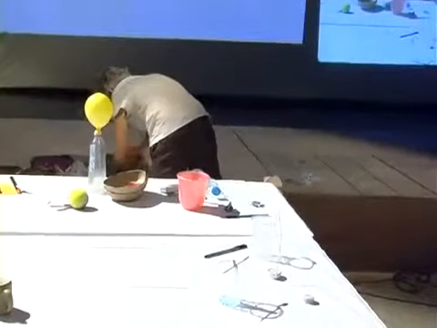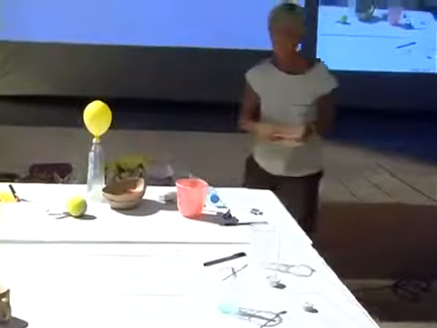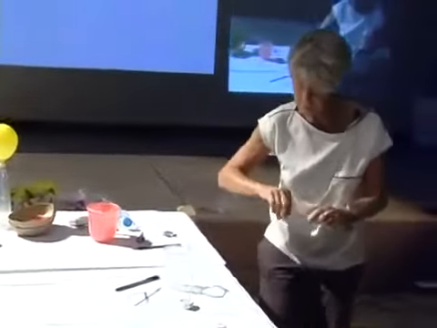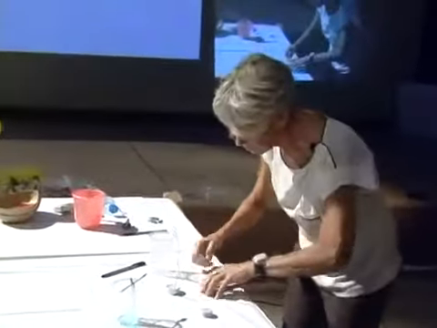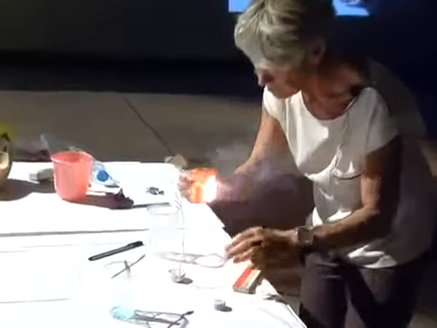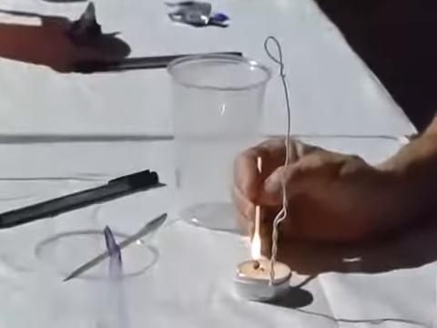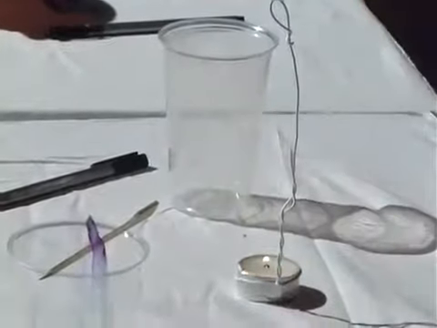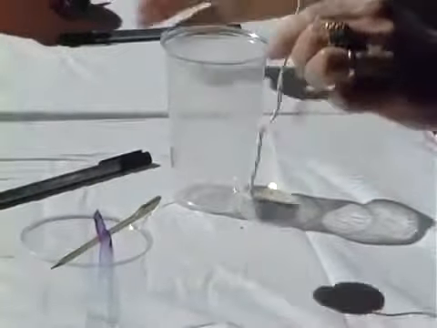I need some matches here. Okay, so this is my candle. This is my test for CO2.